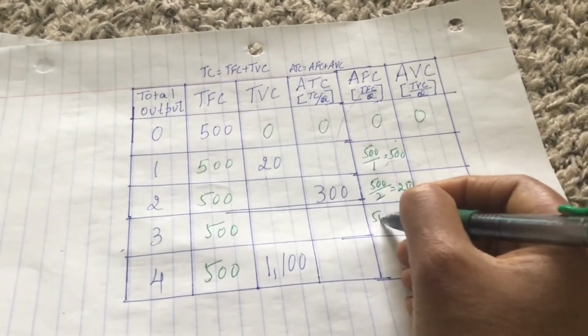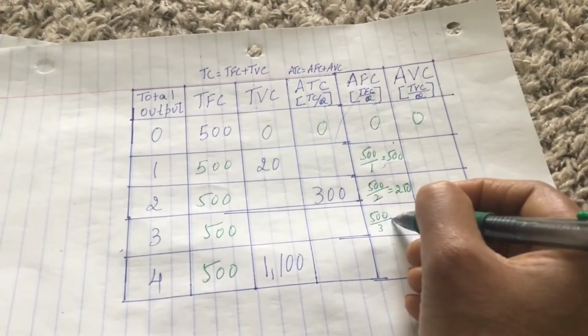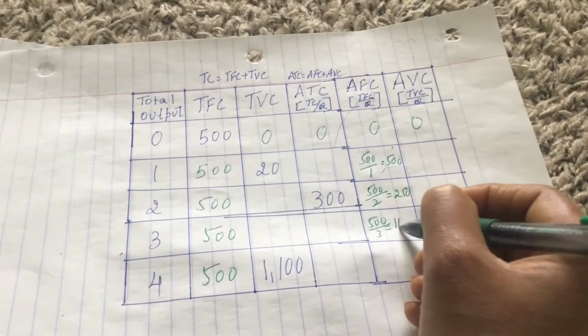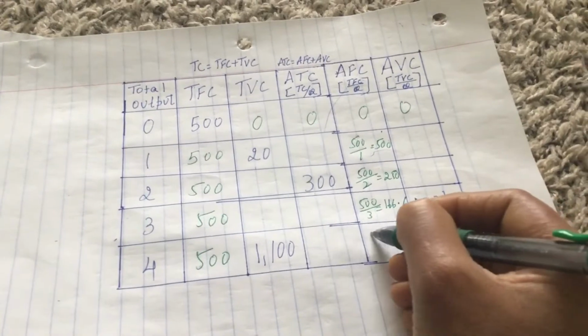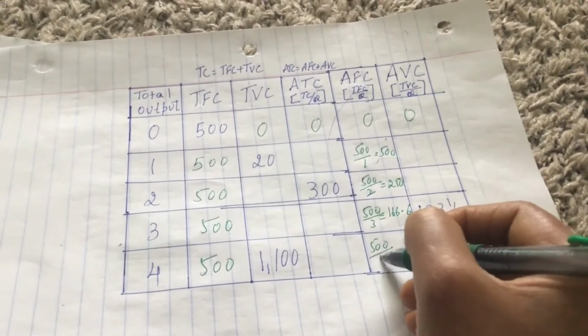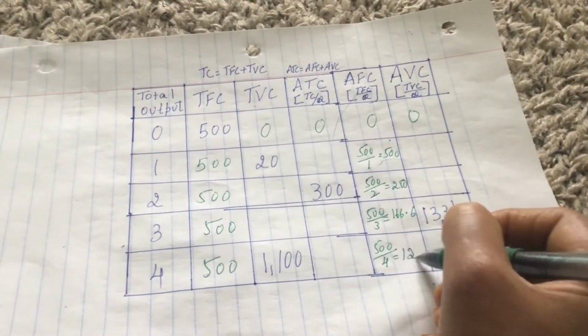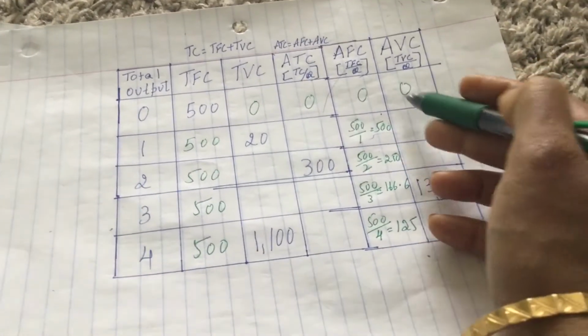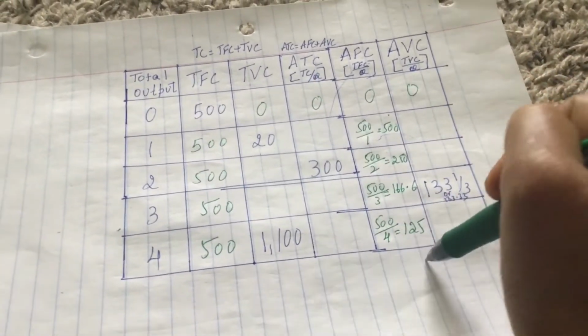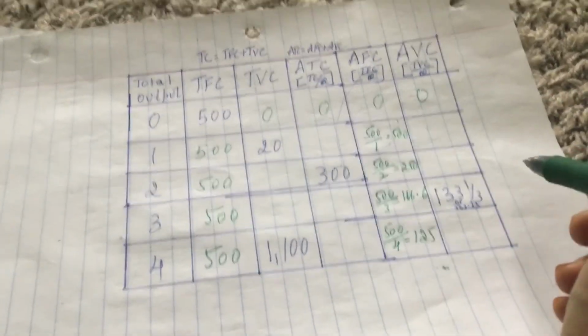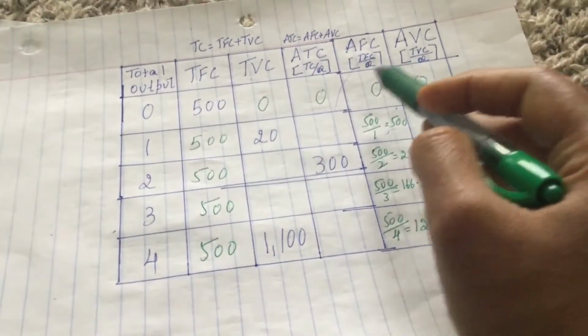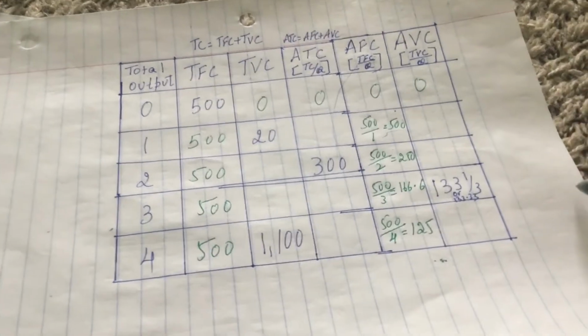Third is 500 over 3, equal to 166.6. And the last one is 500 over 4, equal to 125. So these are all average fixed cost, or the fixed cost per unit of output, which is calculated by total fixed cost over quantity.